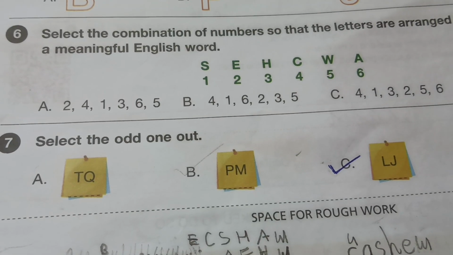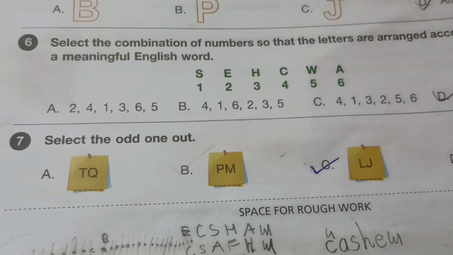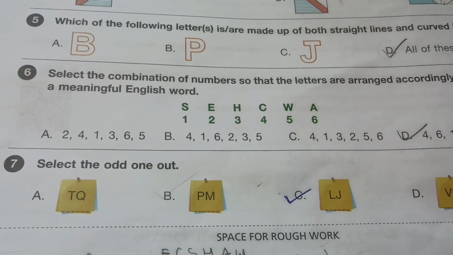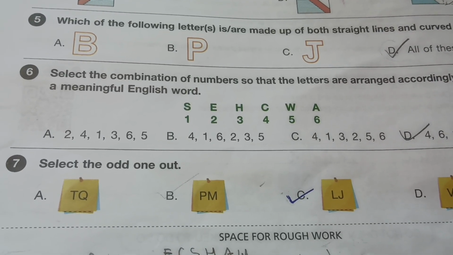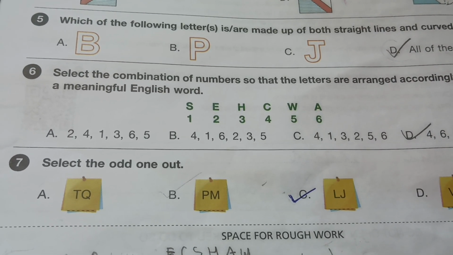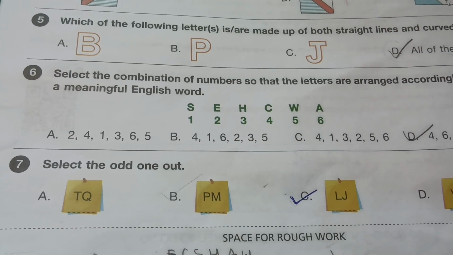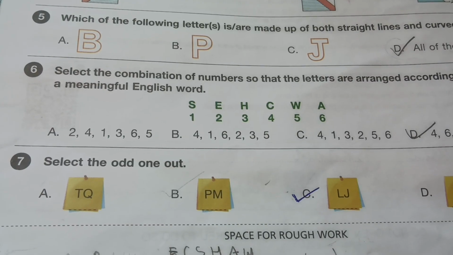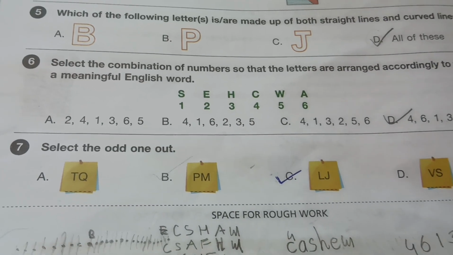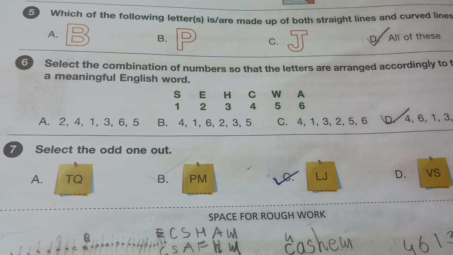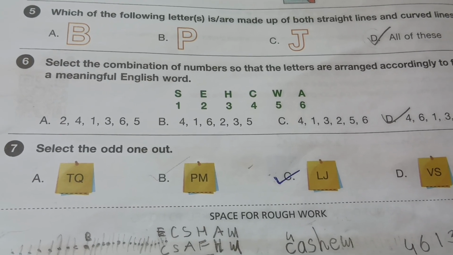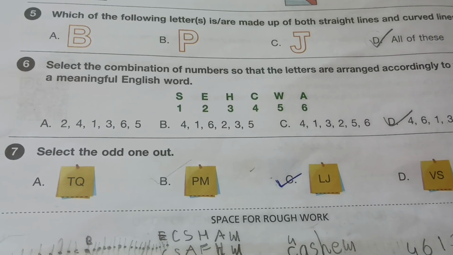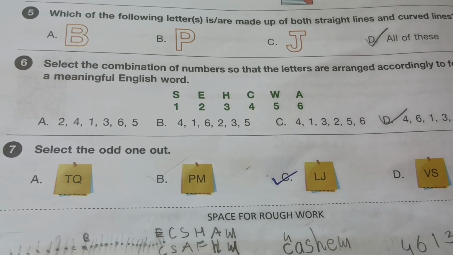Question number 7. Select the odd one out. TQ, PM, LJ and VS. Here option C, because between Q and T, adding two alphabets gives R and S. In option B, between M and P we get N and O. And in option D, between S and V we get T and U. But in option C there is only one alphabet between L and J. So option C is the odd one out.